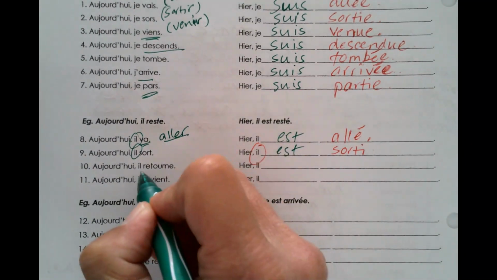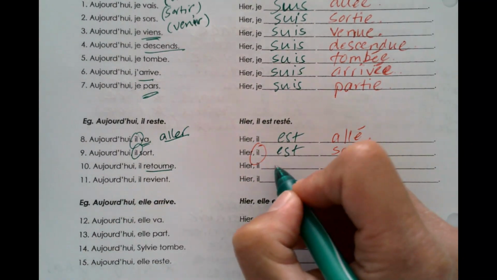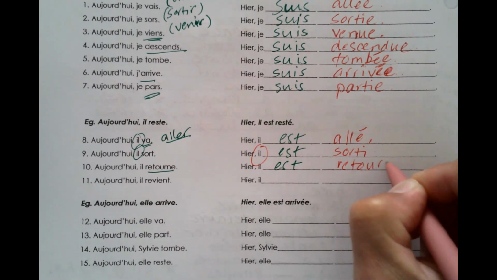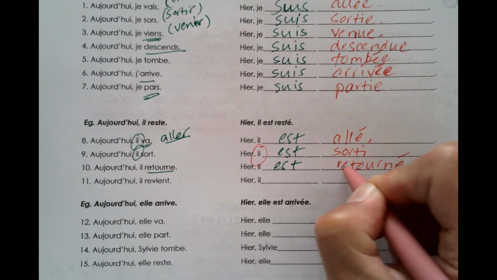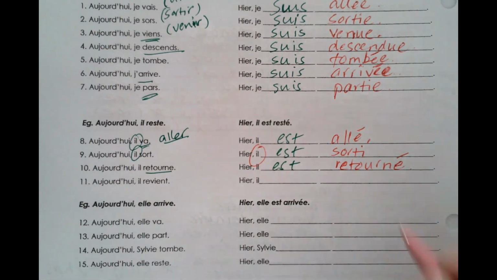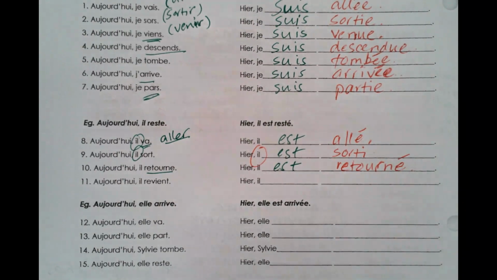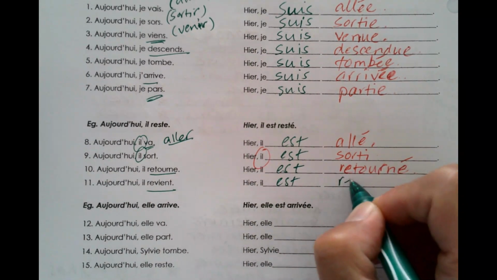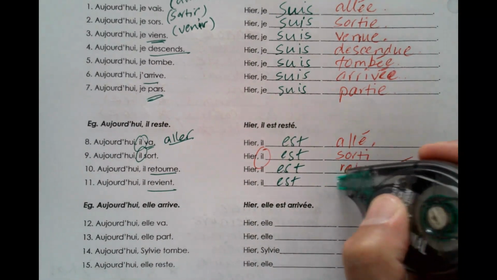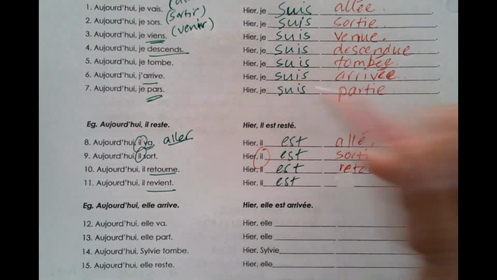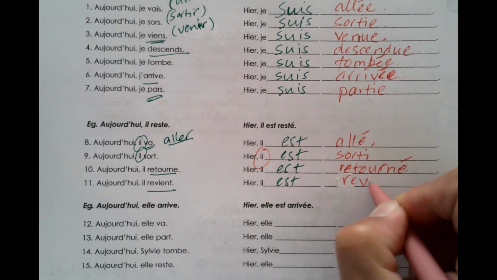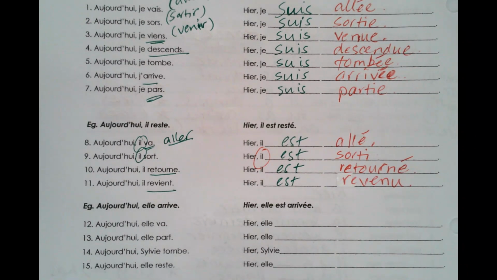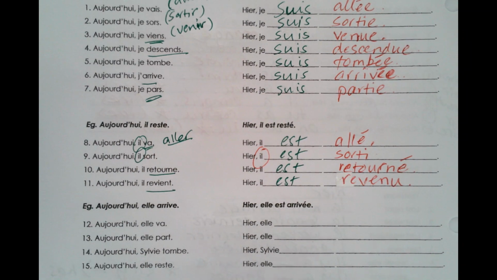Nice and easy. Aujourd'hui, il retourne. He returns. Yesterday, he returned. Il est retourné. Don't have to add anything. Okay. Today, il revient. He comes back. Hier, il est revenu. Not bad, not bad.